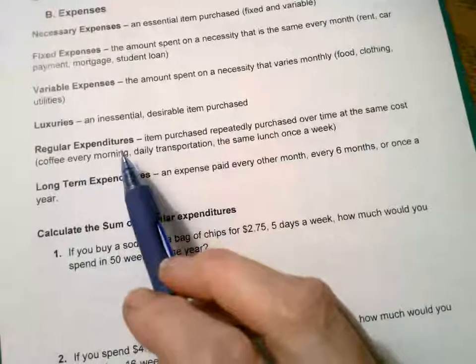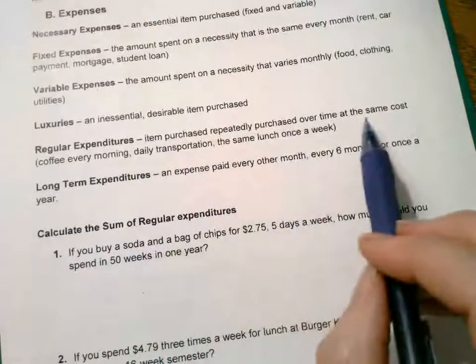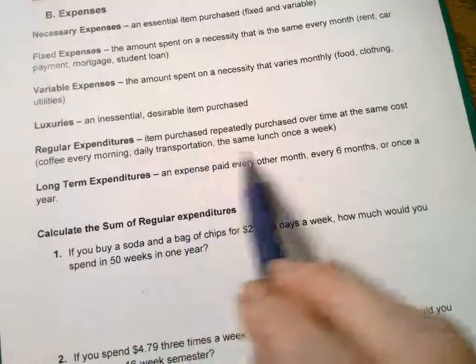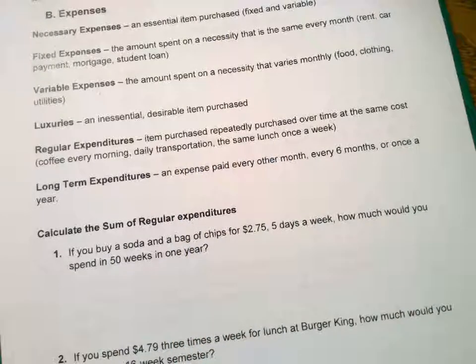So a regular expenditure is a repeated purchase over time. It costs the same every morning, whether it's your coffee, your daily transportation, your lunch once a week. It's a repeated regular expenditure. Long-term expenditures is something more than a month, so maybe every 6 months or once a year, something like that, 4 times a year.